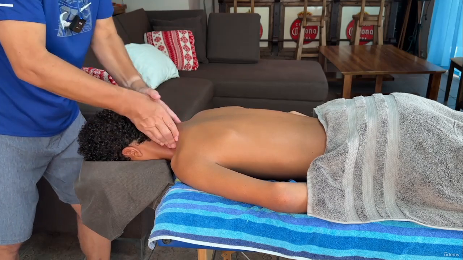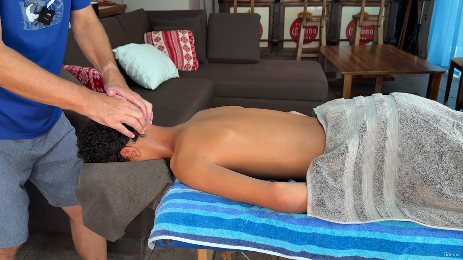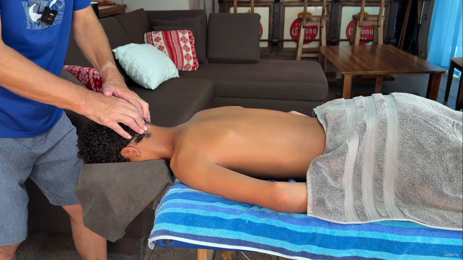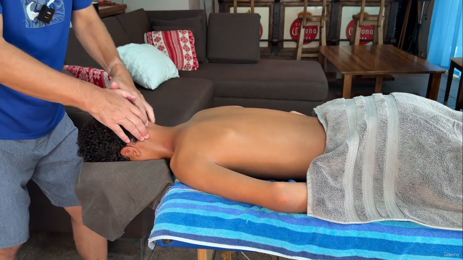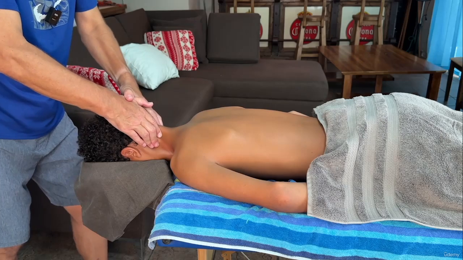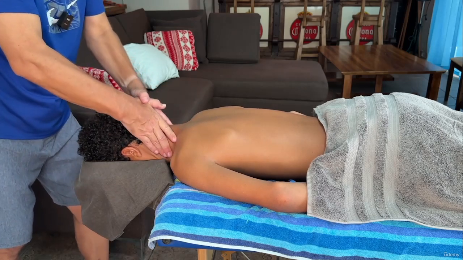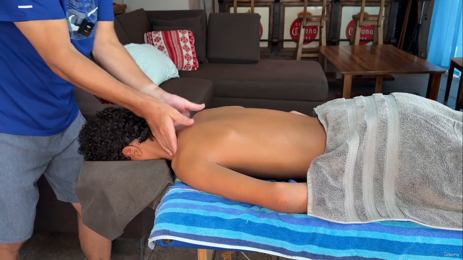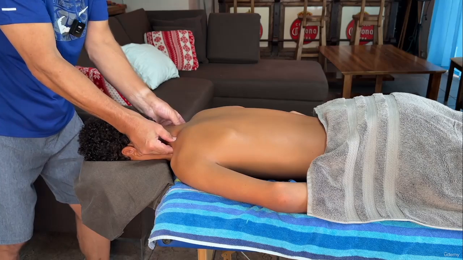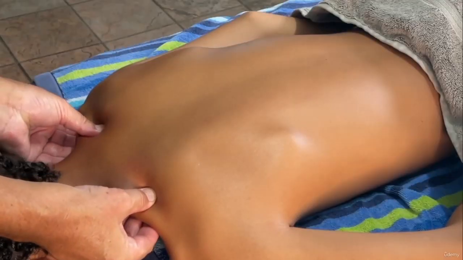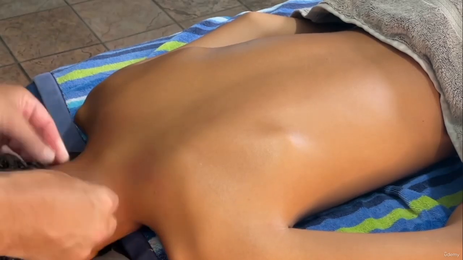And also, don't forget to go right up to where the fascia joins the suboccipitals, or the occipital bone. This is an area which basically everyone is tight in, with their upper back and shoulders anyway. So you can experiment with that. You could do bilateral if you've got enough skill, doing both sides at the same time.